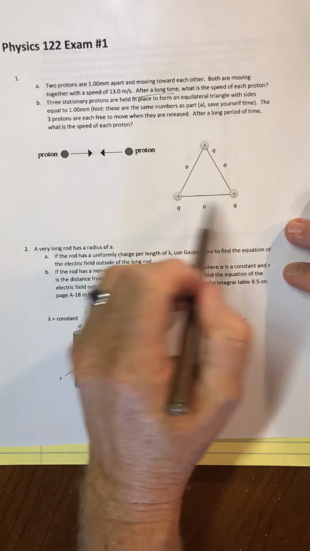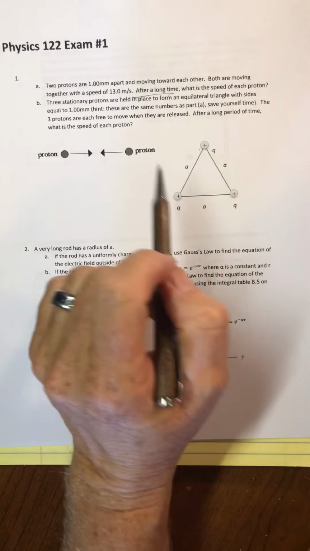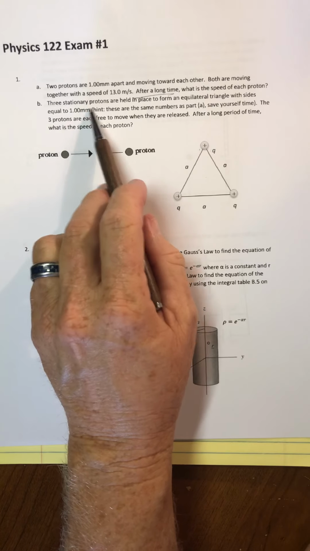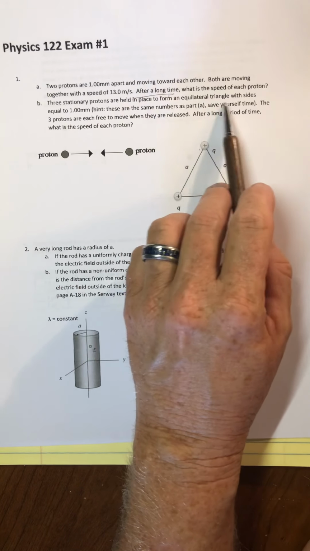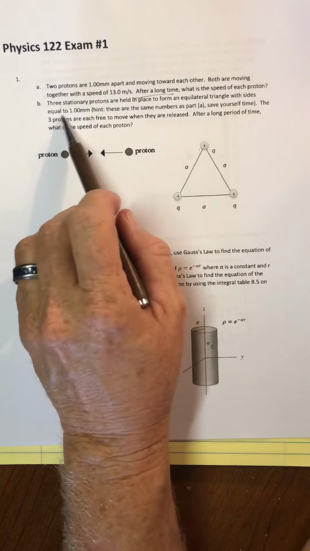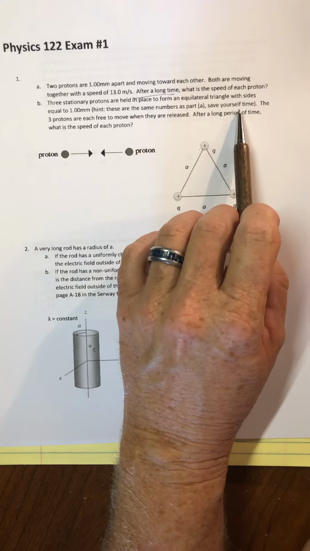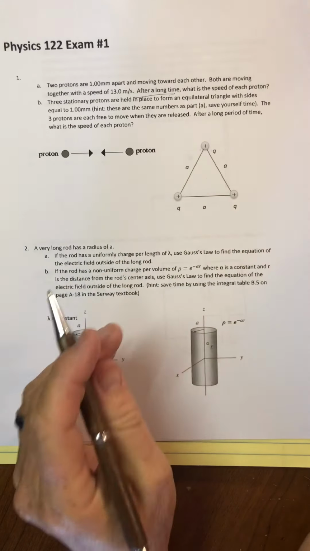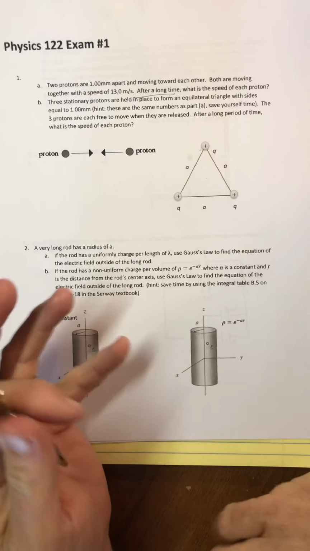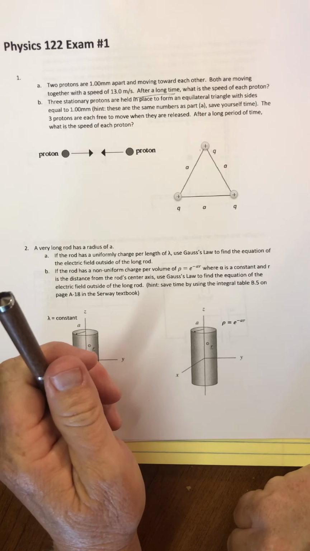Let me tear this off and then go to 1B. Hopefully you see the same logic in 1B. We've got a different configuration, so it's a little harder, although they're not moving, which makes it a little easier. It says the 3 stationary protons are held in place in this equilibrium triangle with, again, sides of 1 millimeter. My hint for you is that you can save yourself a little bit of time. I tried to have you focus on the physics, not on a bunch of computations here.